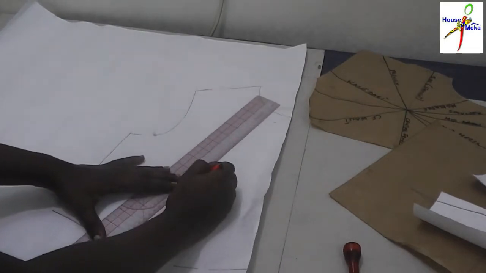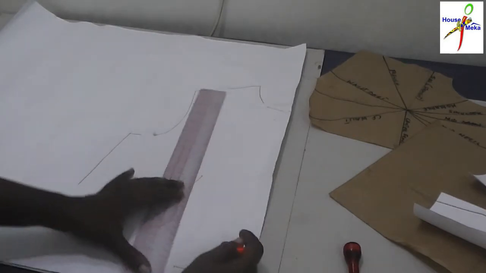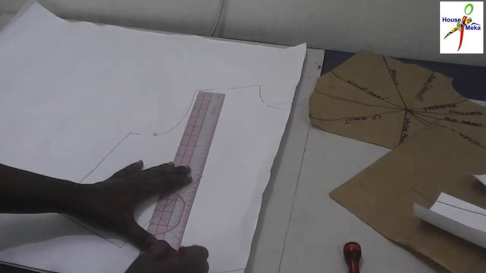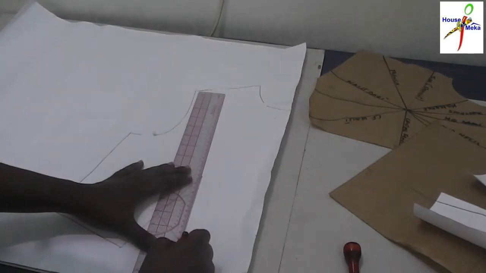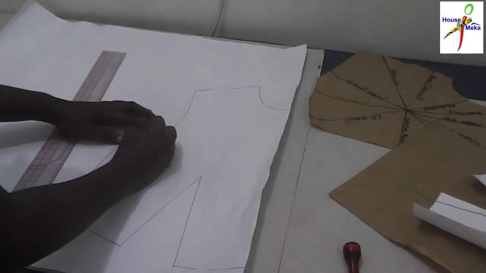And now you see I'll draw my dart legs to my bust points.